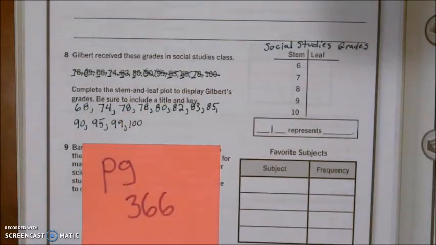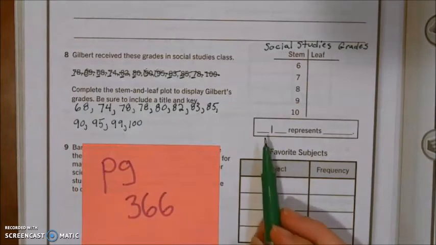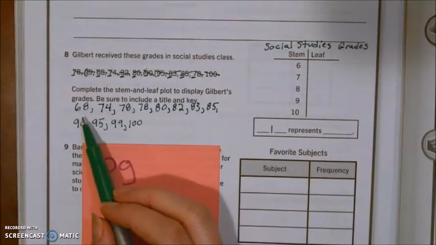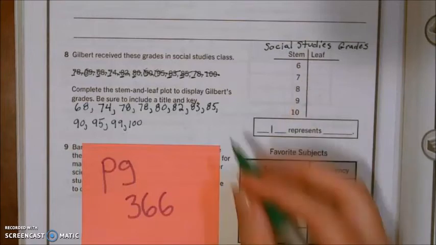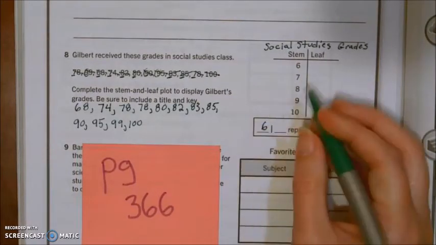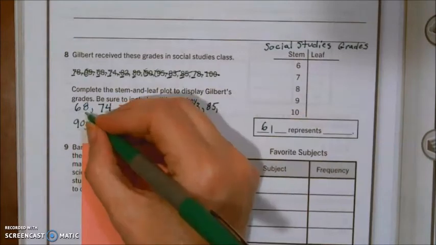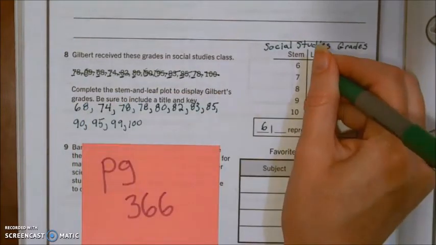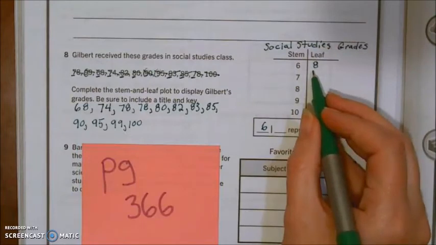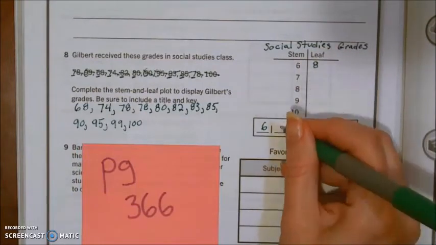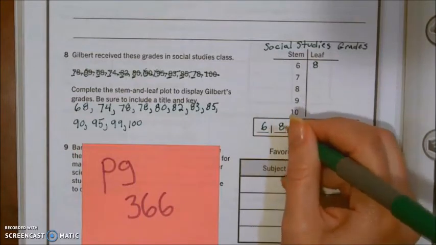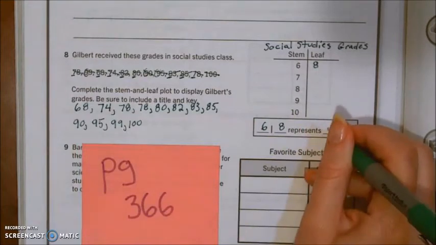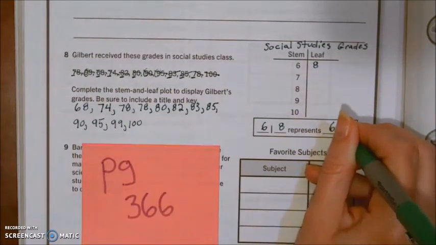Okay, so the next thing we're going to do is make our key. We're going to just use our smallest number here to make our key. We already know that the stem is the tens place. So we're going to put a 6 there. And then our leaf is going to be what's in the ones place over here, which is the 8. So when we see this, it shows us that he made a 68. So the 6 with the kind of trunk in the middle, and then the 8 over here equals 68.